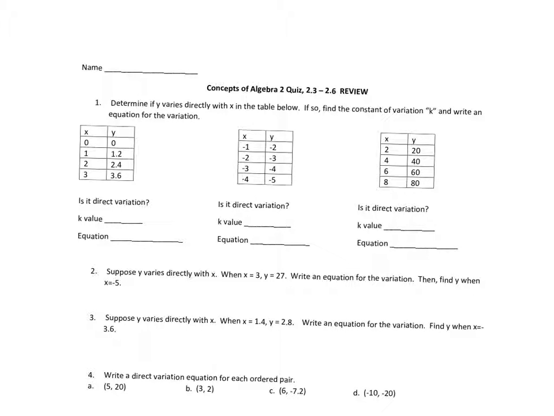To determine if a table is direct variation, or if y varies directly with x, you want to see if y divided by x is the constant, because that's called the constant of variation. So what I'm going to do in this table is divide y by x and see if all those numbers are the same.